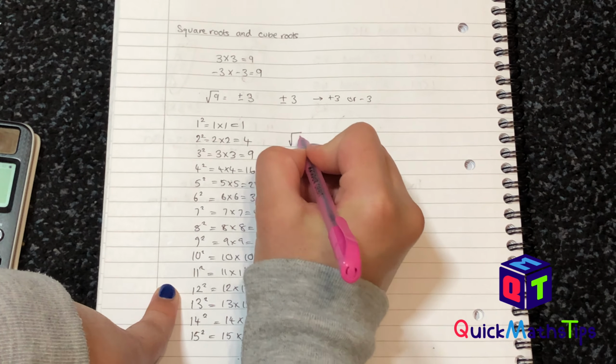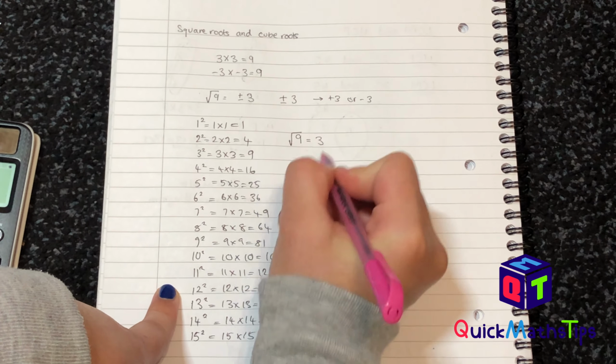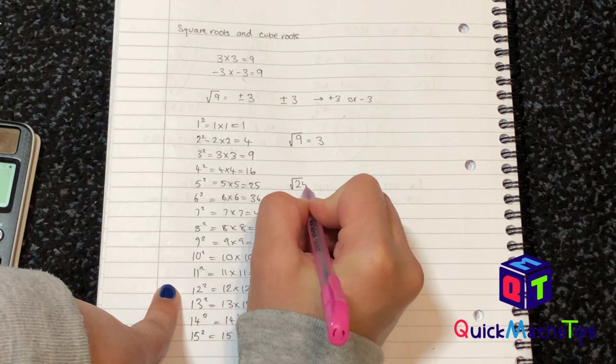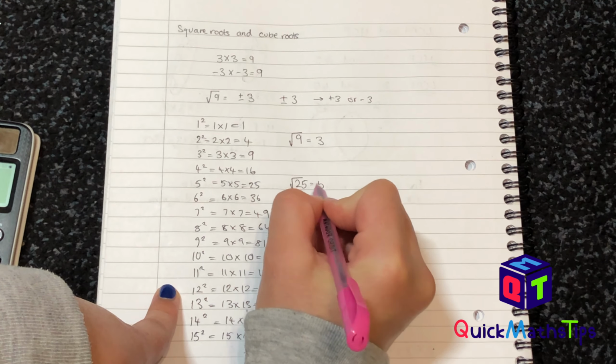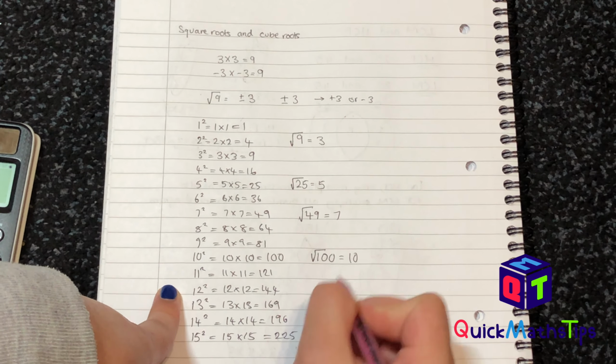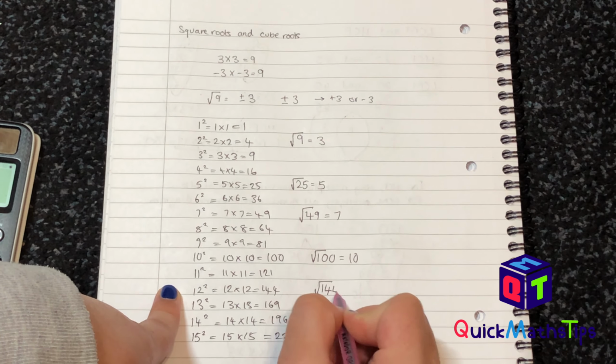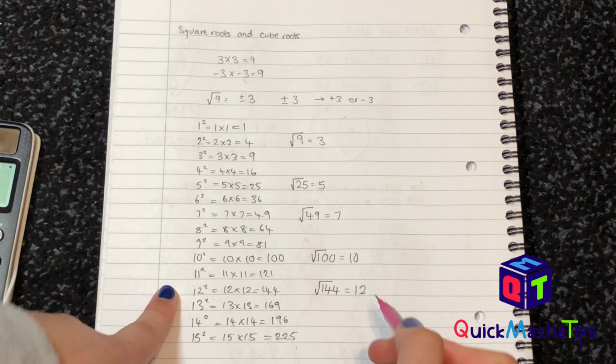So the square root of 9 is 3. The square root of 25 is 5. The square root of 49 is 7. The square root of 100 is 10. The square root of 144 is 12, okay?